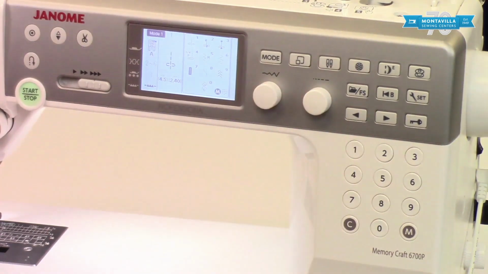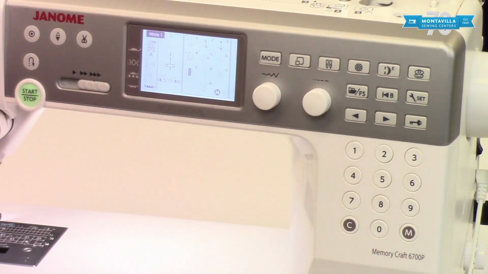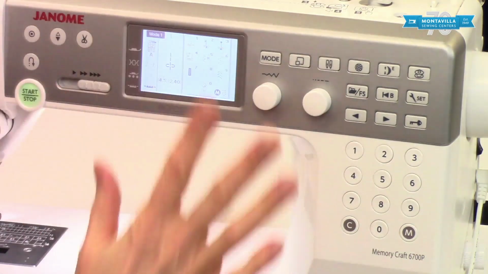Okay, so that's the basic settings on this machine. As you can see, it has a lot of versatility to it, and you can always put it back to defaults, factory defaults if you want to. Very easy to do, either for the individual setting or for all the settings.